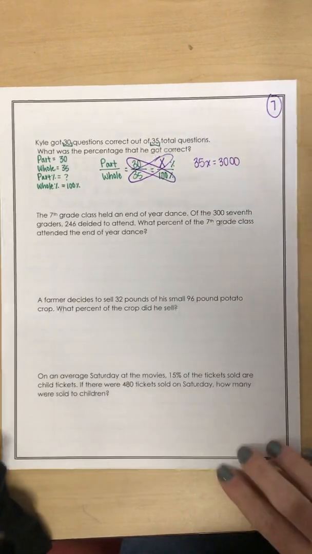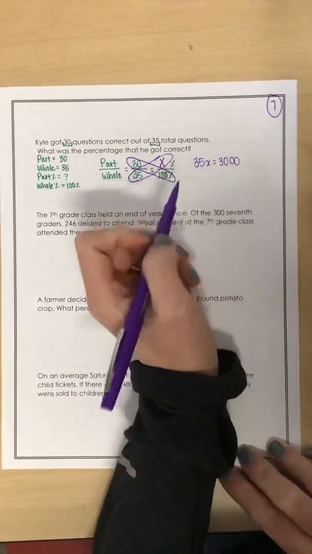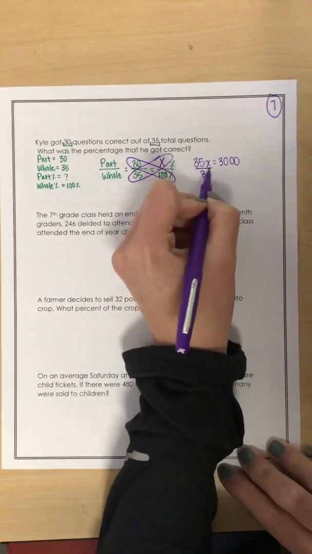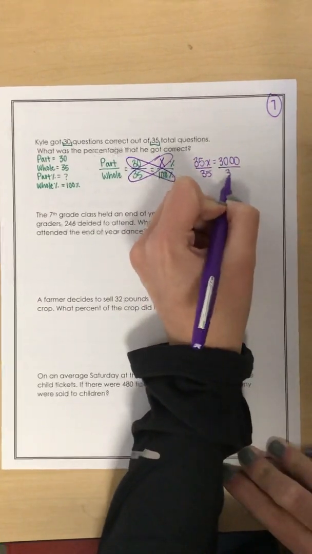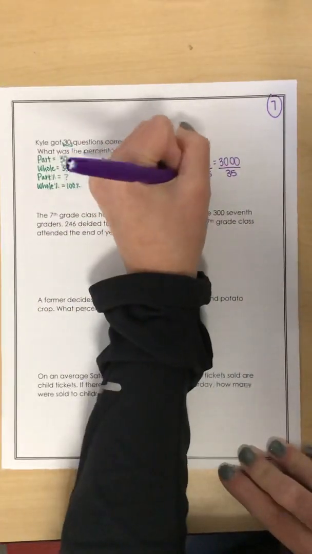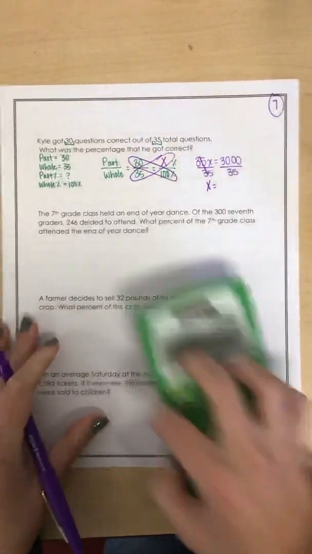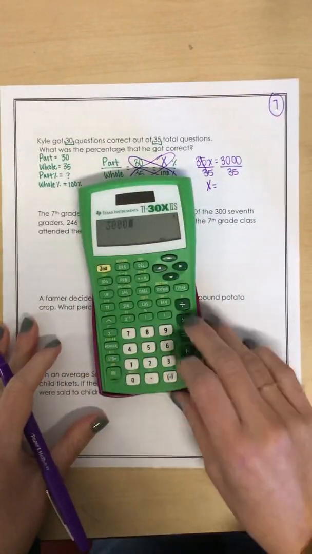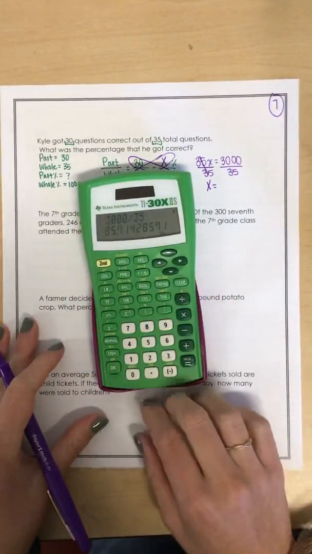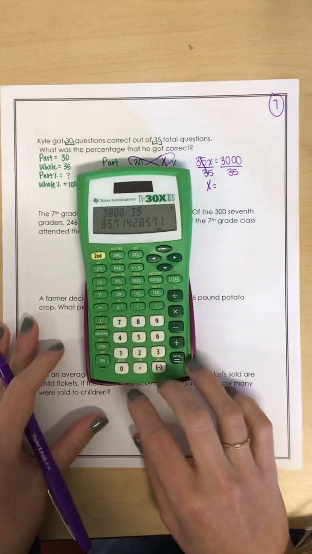And now you can solve to get x by itself. So this is multiplying. The opposite of multiplying is dividing. And whatever you do on one side, you must do on the other. So x equals 3,000 divided by 35. And when you do that, we get our answer.